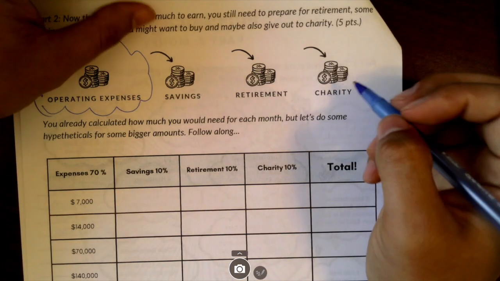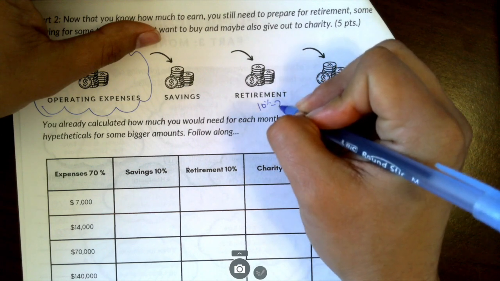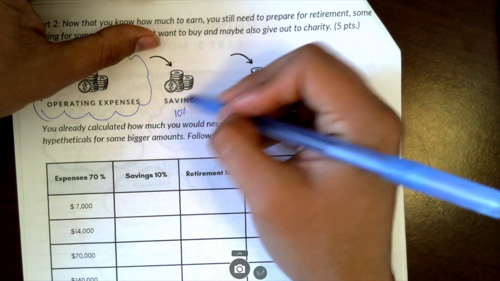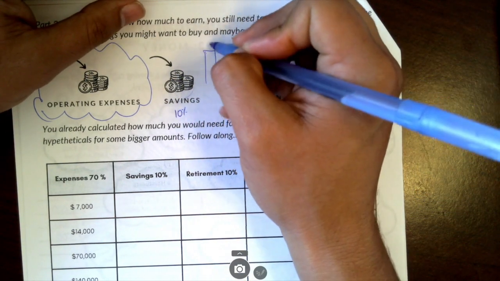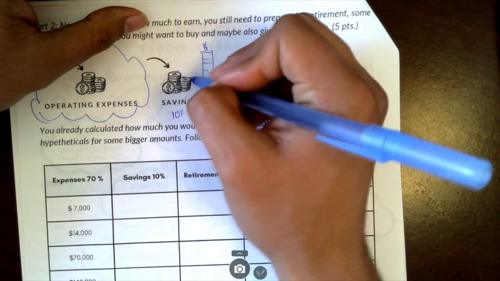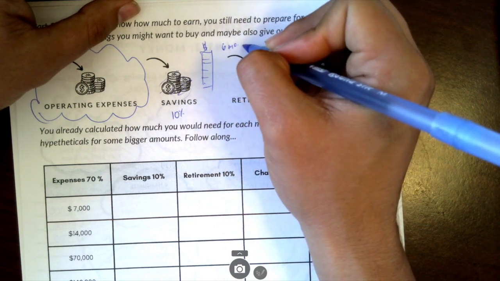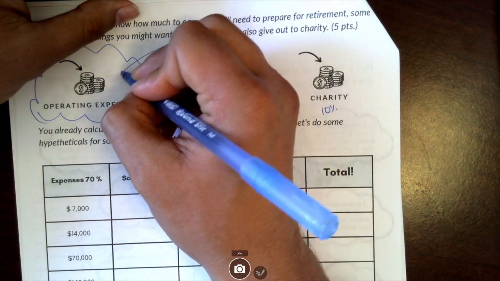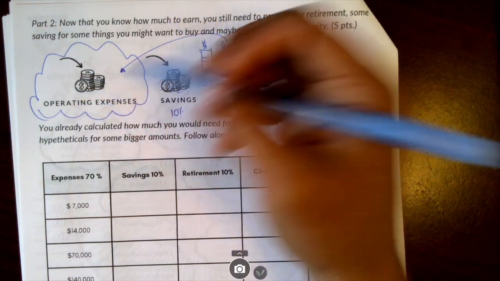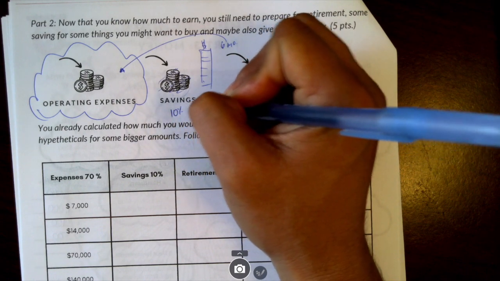But I learned that you want to do about 10% to 25% in retirement, and at least 10% savings. Once this pile reaches a certain amount of cash, you no longer have to save. This is usually 6 months of this amount. So if my operating expenses are, say, $5,000, 5 times 6, I need to have about $30,000 in my savings.